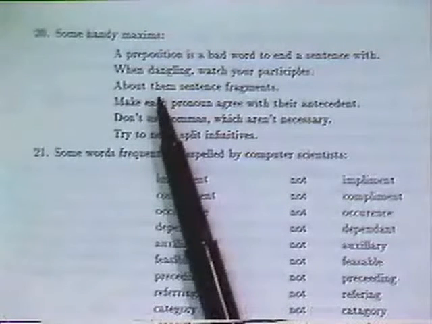"About them sentence fragments." Now this is wrong on two counts, but sentence fragments can actually be extremely powerful and just the right way to get the point across. To have a fragment of a sentence that doesn't have a subject or predicate, but when you're doing it, it's supposed to be because the punch comes.